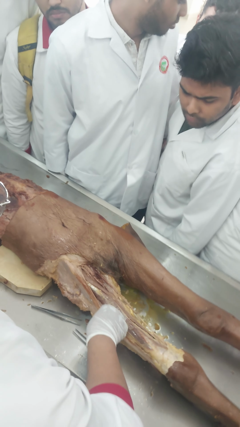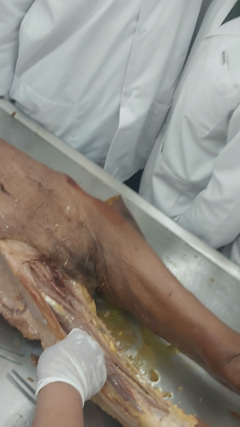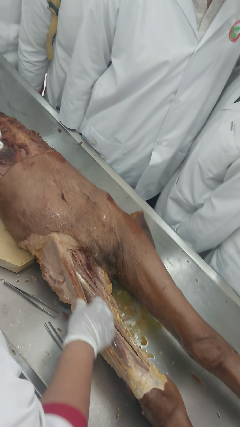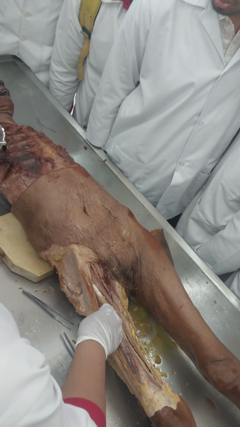This is the iliotibial tract. This fascial tract is the iliotibial tract. When they tie it, they usually ask for the attachment from ilium to tibia. There is further attachment, but remember for practical, ilium to tibia. Now, what is the function?